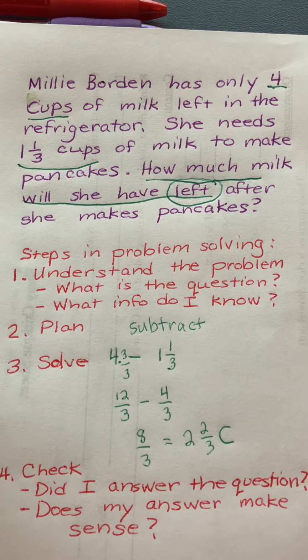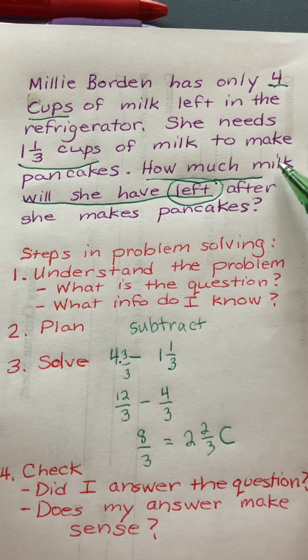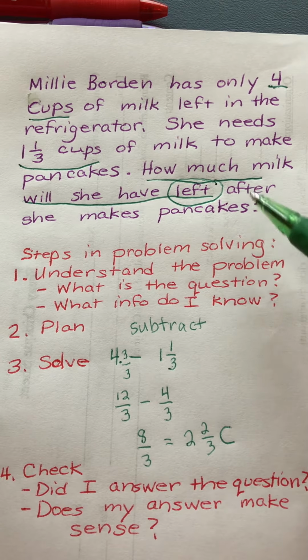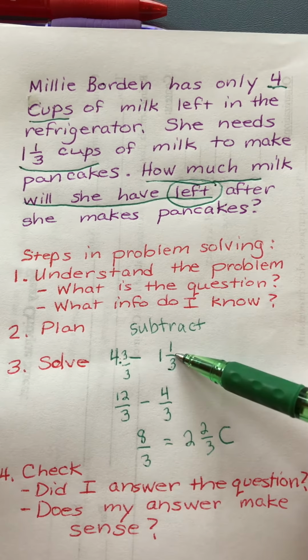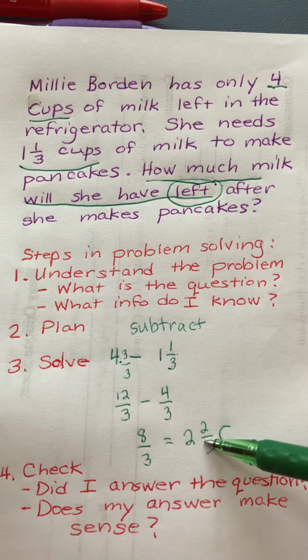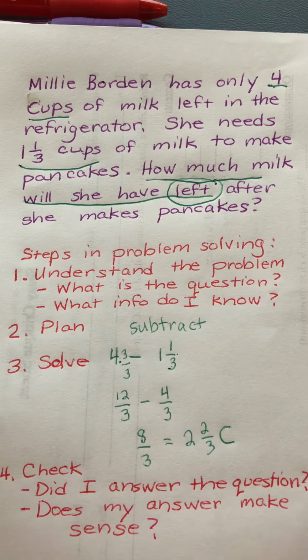Now, I have to check my answer. Did I answer the question? The question asks me, how much milk will she have left? Well, I started with 4 cups, I subtracted how much she used, and then the answer is what she has left. So I did answer the question.